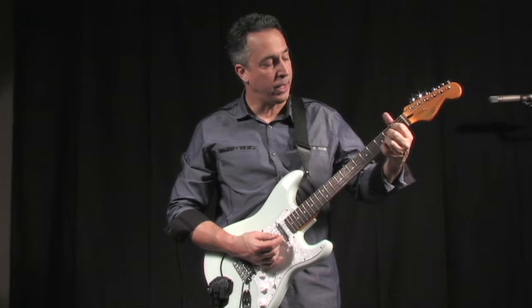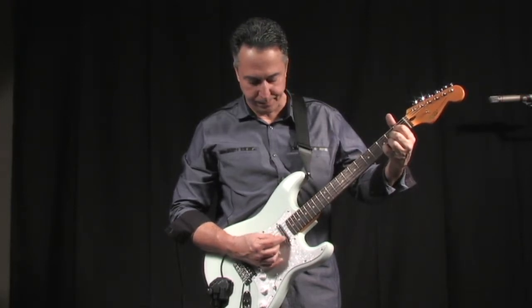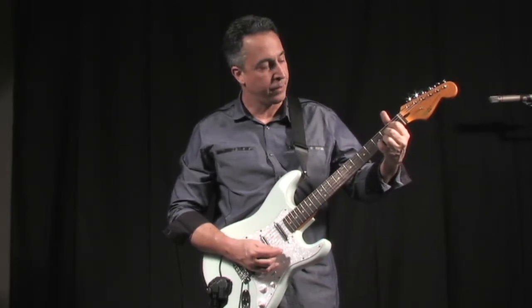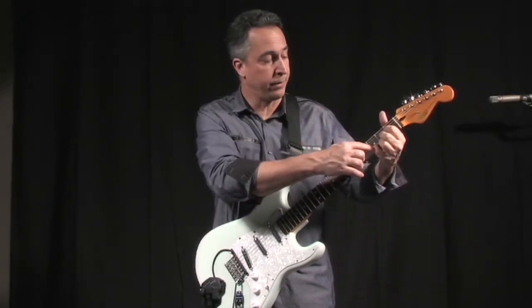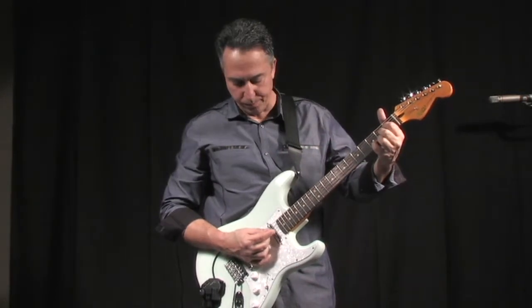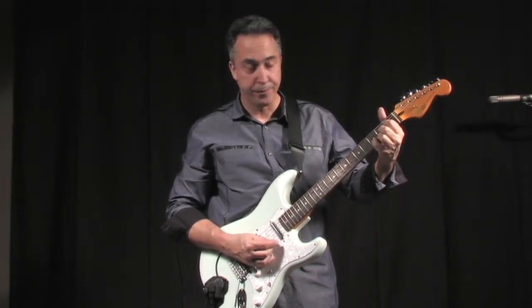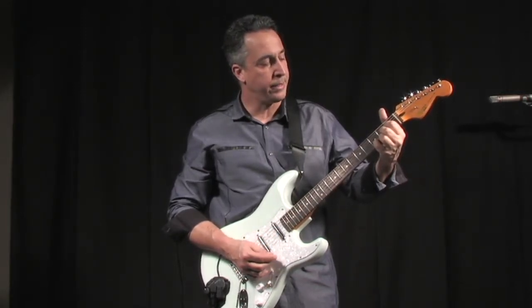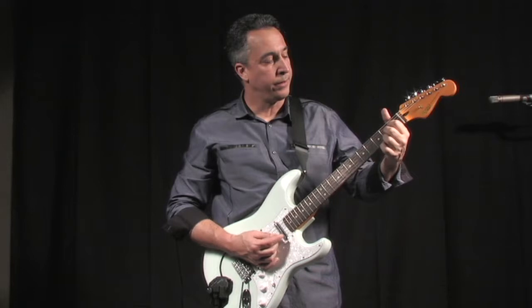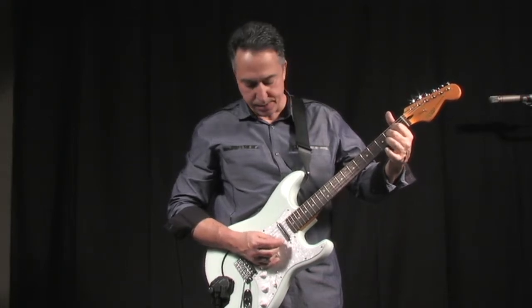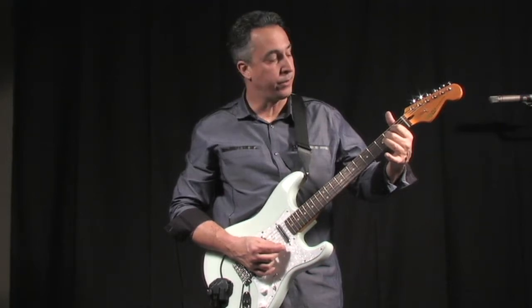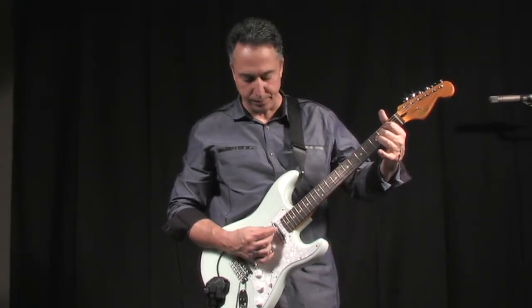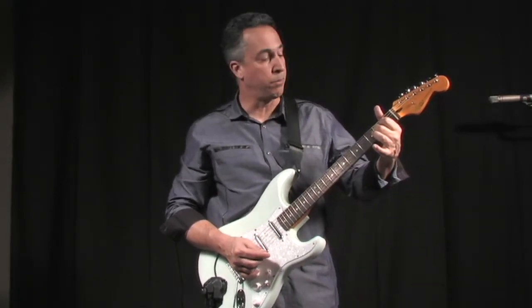Now, if we go up 1/2 step, we replace the third with the fourth. So now we have a suspended fourth. Now, if we take off this finger, and this is the second, there's an A suspended second chord, because the second is replacing the third.